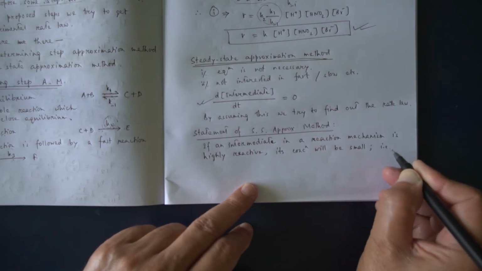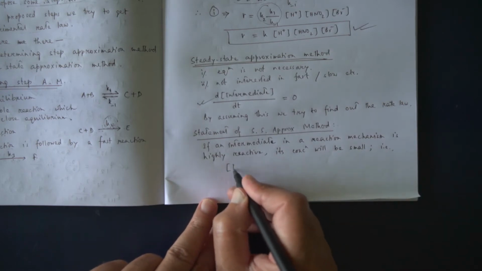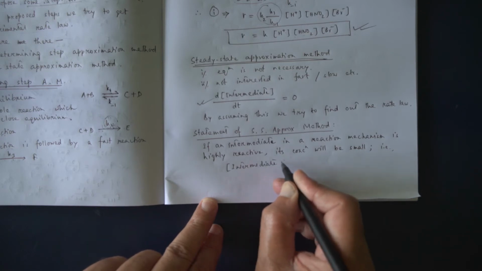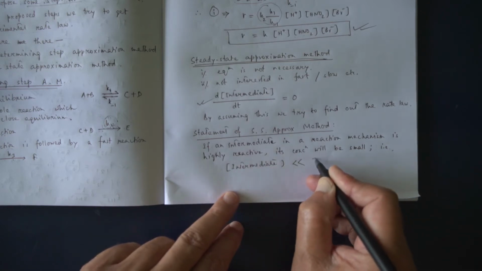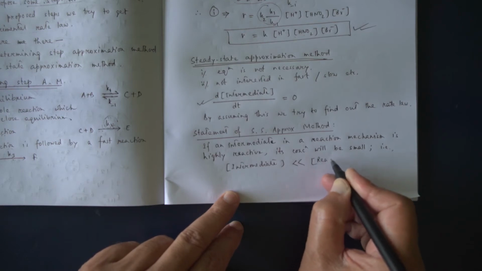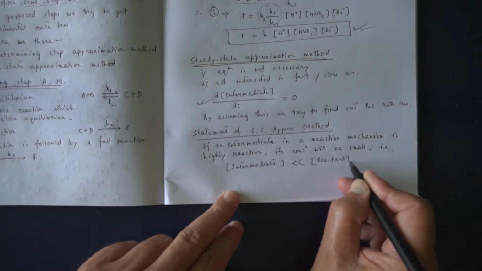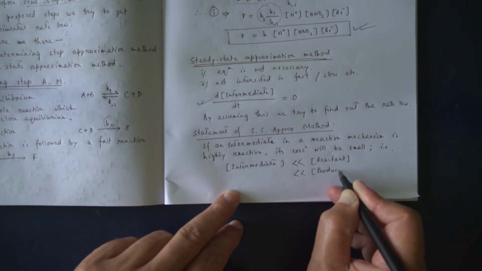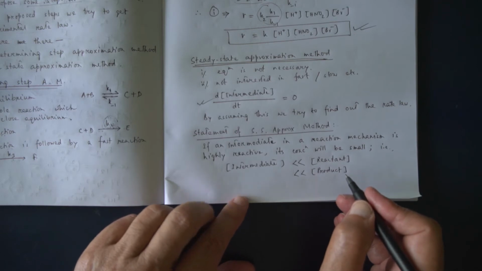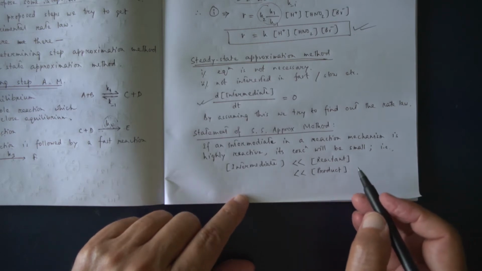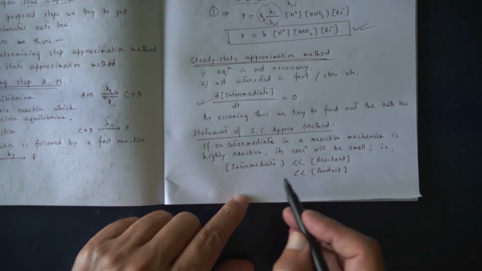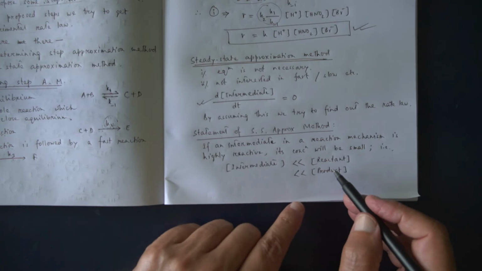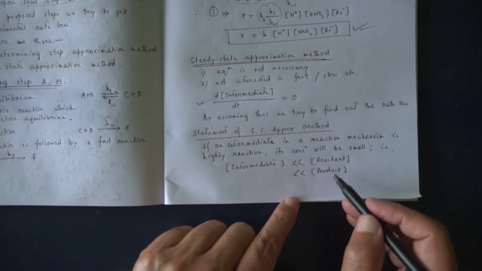That is, concentration of intermediate will be very, very small compared to the concentration of the reactant or the concentration of the product. It will be very, very small.